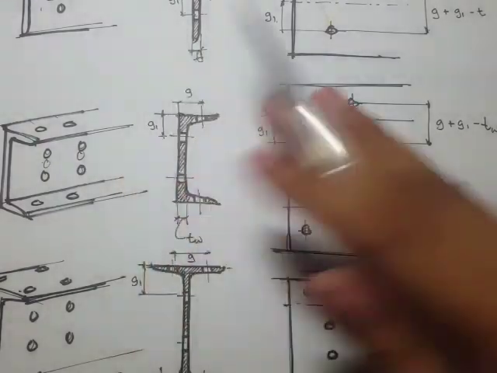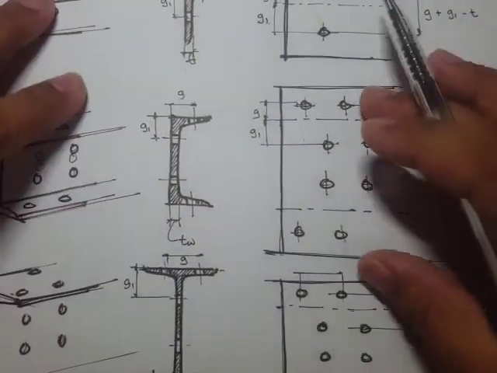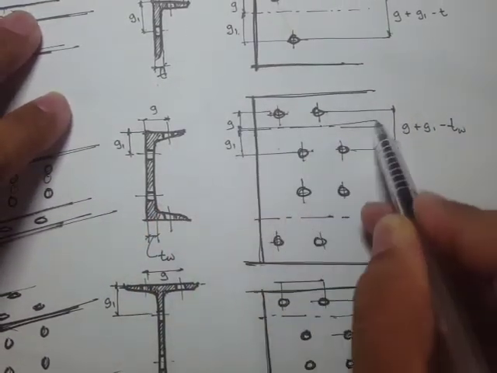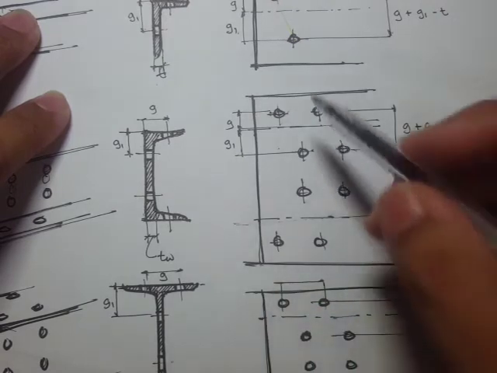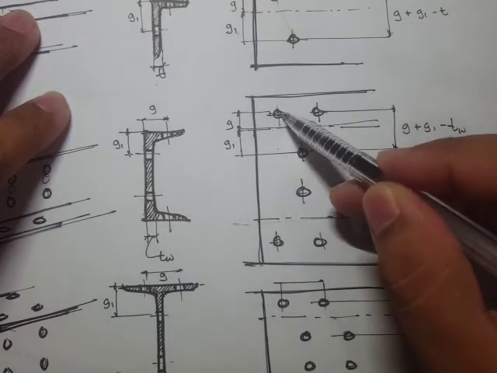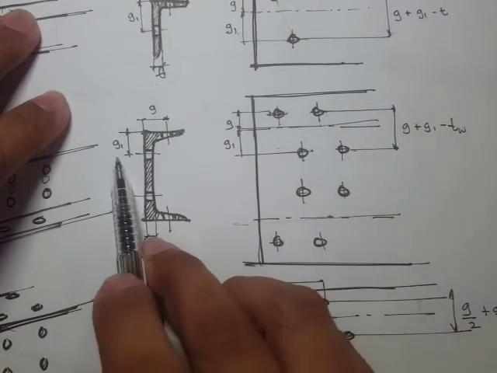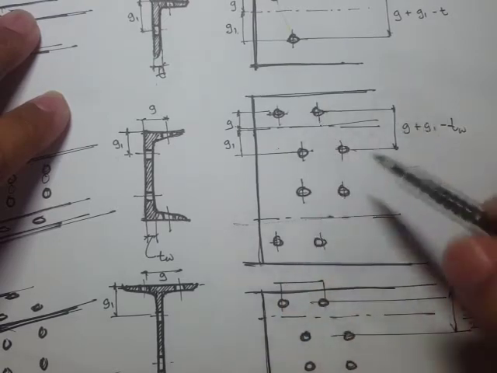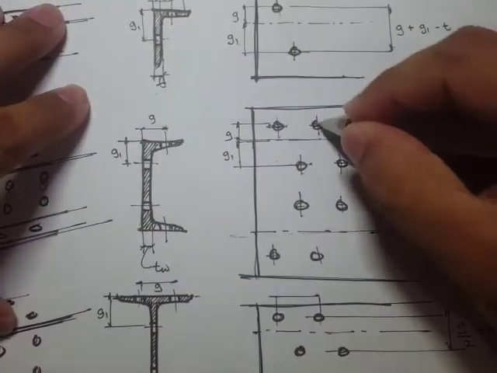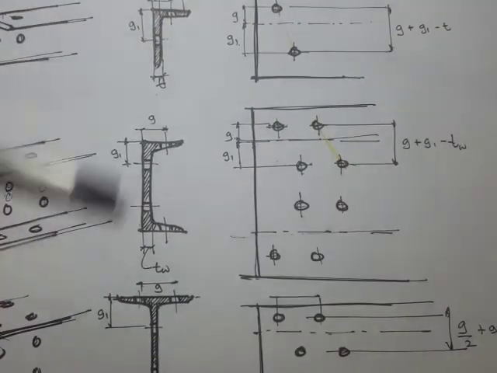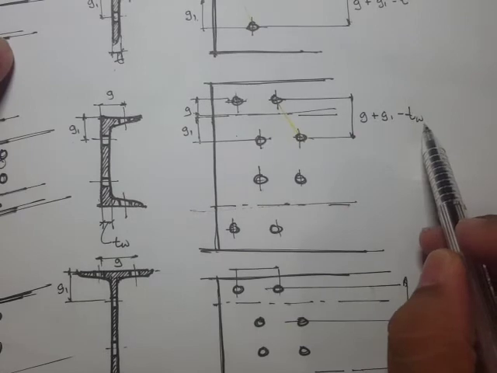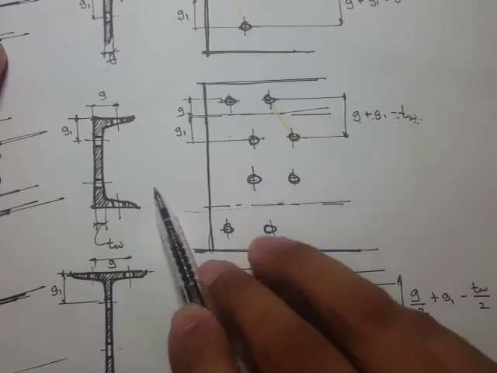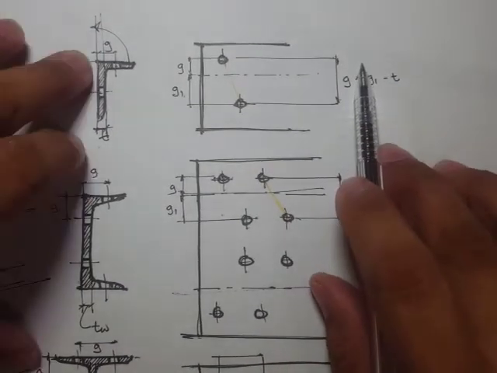If we lay it out in a plan view or a fabrication plan, this edge will be this line, this edge will be this line, and the distance from this bolt hole to the center is the G, and we have this G sub 1, another gauge up to here. The equation for your total gauge will be G plus G1 minus the thickness of the web. So that's basically the same as the equal leg.